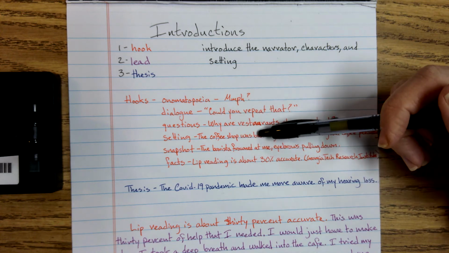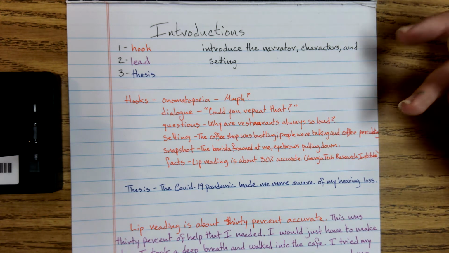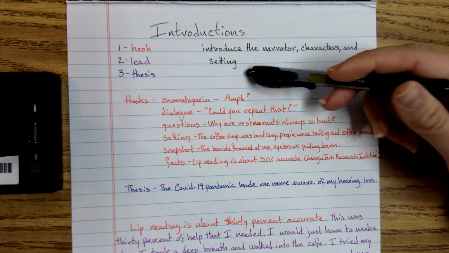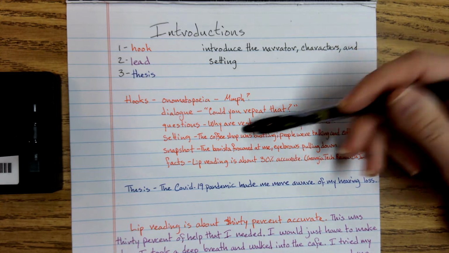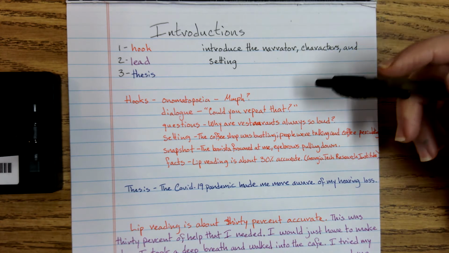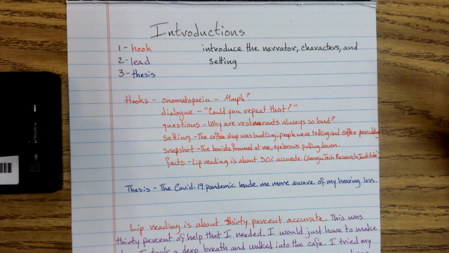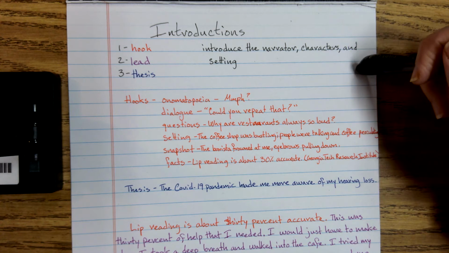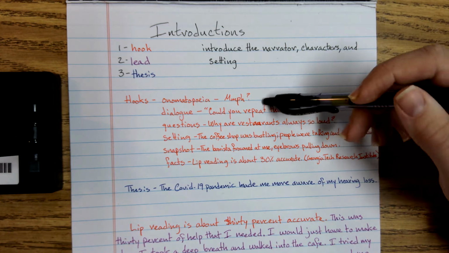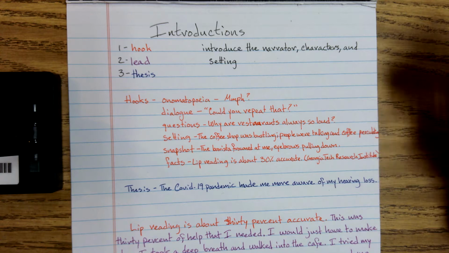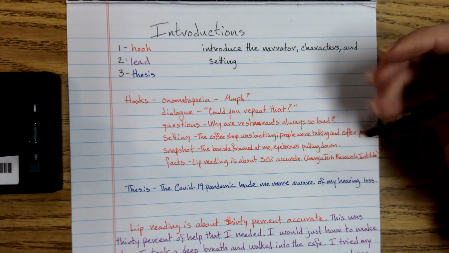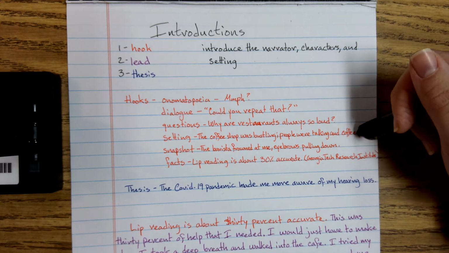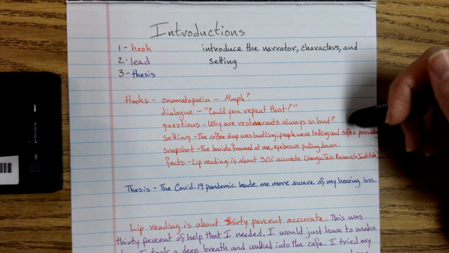You could start with really zoning in and giving a lot of detail about the setting of your story. Since your introduction needs to introduce your setting anyway, a good way to do that might be to put a lot of setting information. The coffee shop was bustling, people were talking, and coffee percolating. That puts your reader immediately into the scene that you are creating and drops them immediately into the story. Kind of like with dialogue, it creates that immediate sense of bringing them in. So that could be a hook. You see that a lot with the "it was a dark, stormy night" type style of introduction.